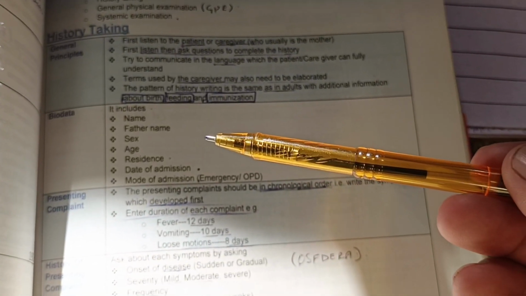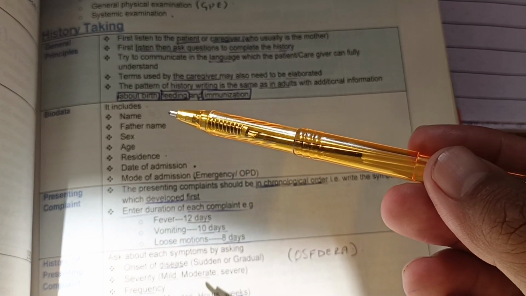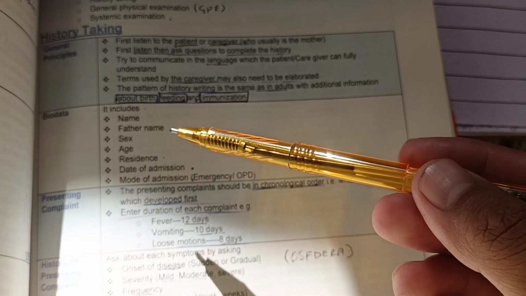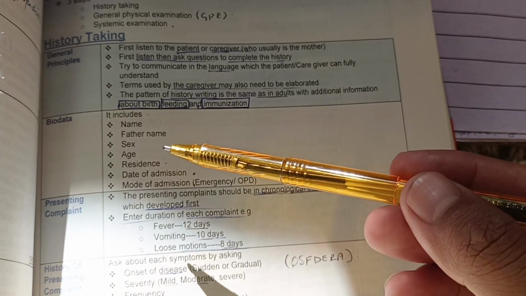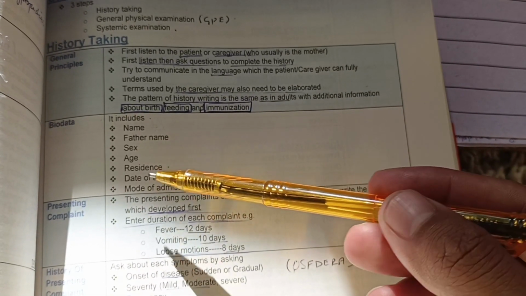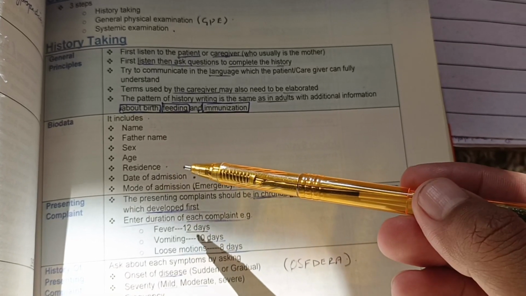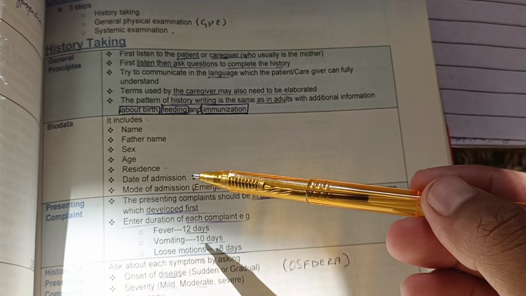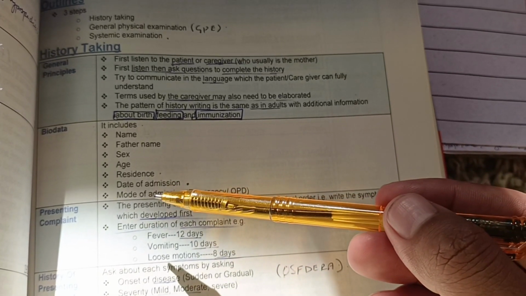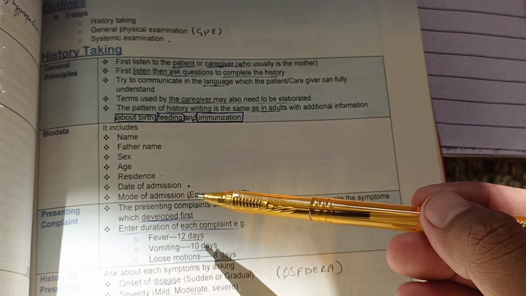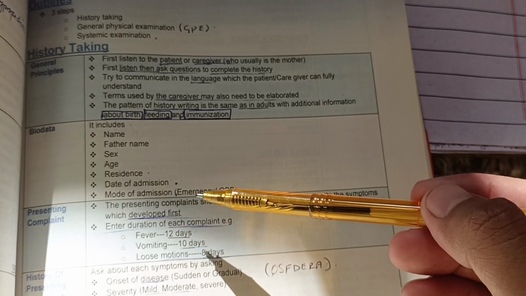So the first thing in the history taking is the biodata. In the biodata, you have to ask about the patient name, their father name, the sex of the patient, whether the patient is male or female, and the age, the residence where he or she lives, the date of admission, which is the date the patient came to the hospital, and mode of admission, whether the patient came to the emergency or to the OPD.